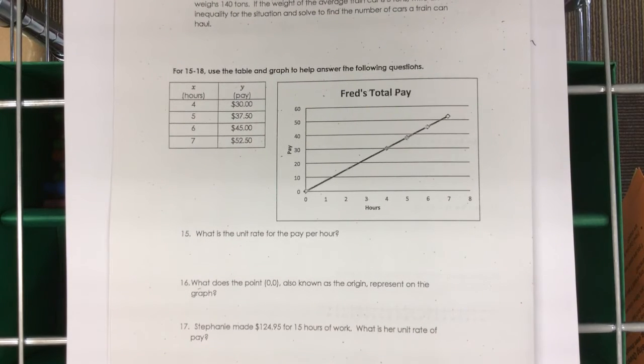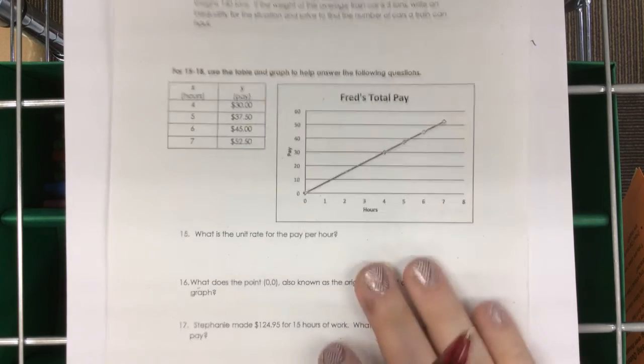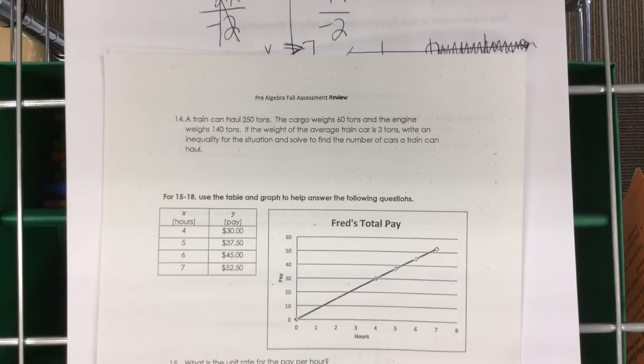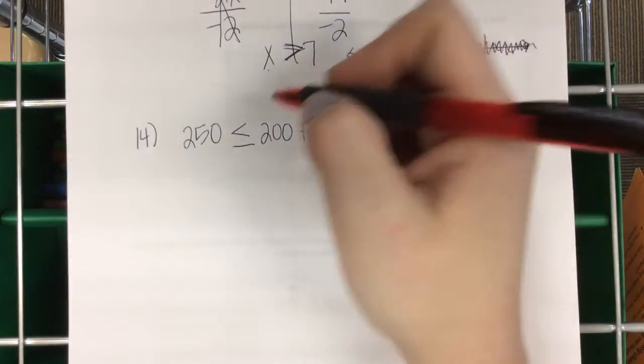What is the unit rate for pay per hour? Ladies and gentlemen, there are 2 ways of doing this. Let's talk them through. Miss Long, we forgot to solve the other one. You just said write, and solve, sorry.